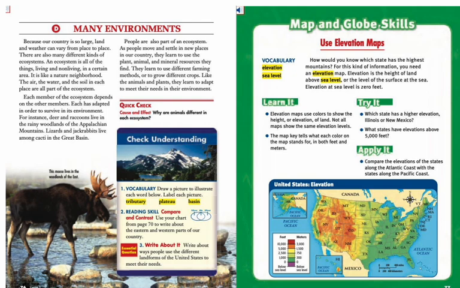Each member of the ecosystem depends on other members. Each has adapted in order to survive in its environment. For instance, deer and raccoons live in the rainy woodlands of the Appalachian Mountains. Lizards and jackrabbits live among the cacti in the Great Basin. People are also part of an ecosystem.